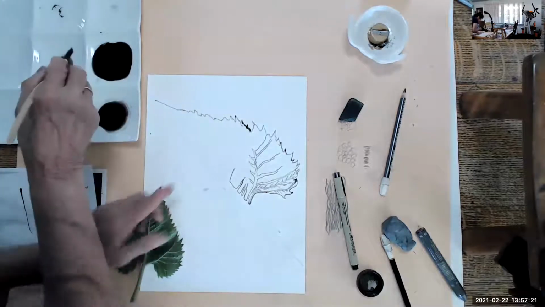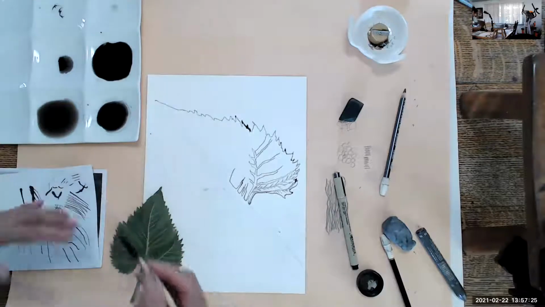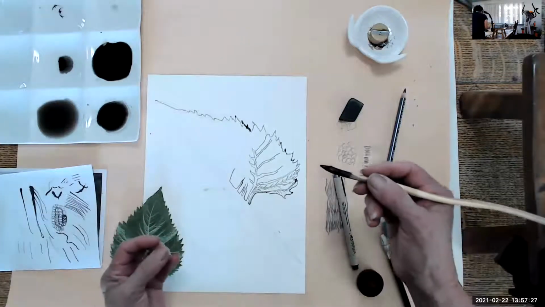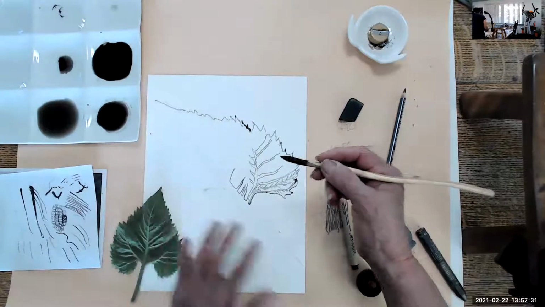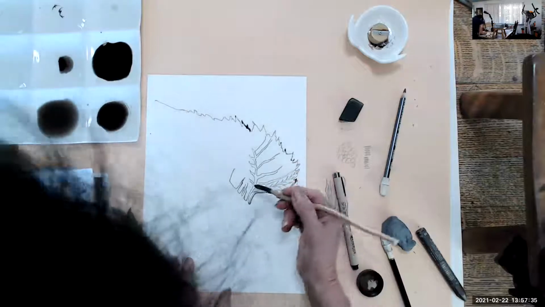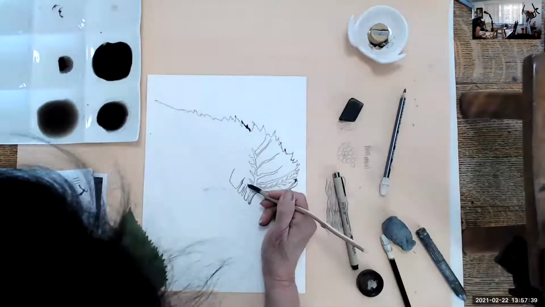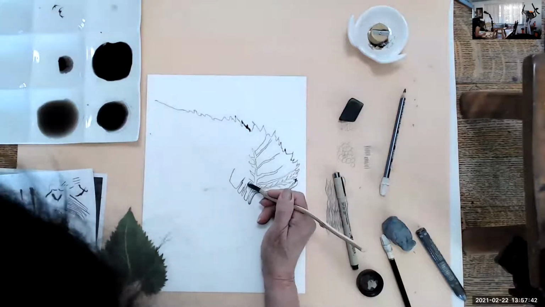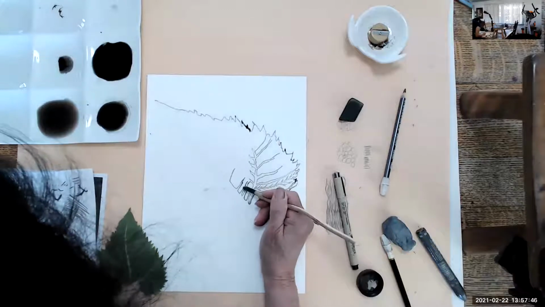And you can still see some of my graphite line underneath that. That doesn't matter because what I can do is once I'm done with the ink, the entire ink drawing, then you can just erase the graphite from underneath and it won't disturb the ink once the ink is dry. So some of these start to join into each other just by touching.